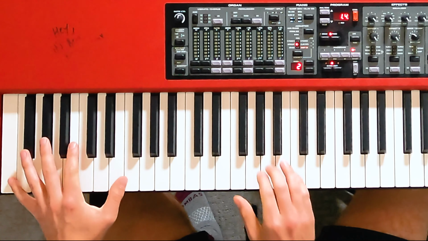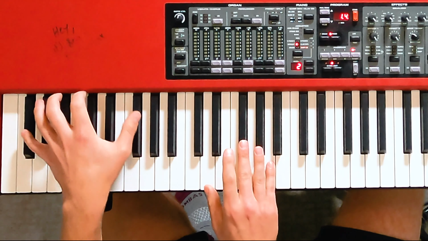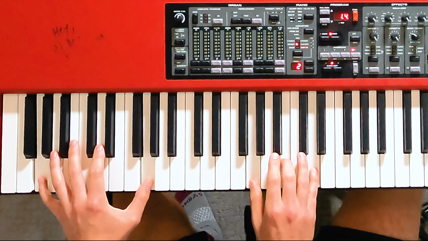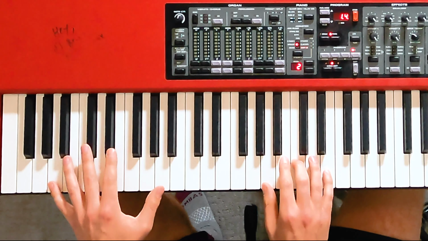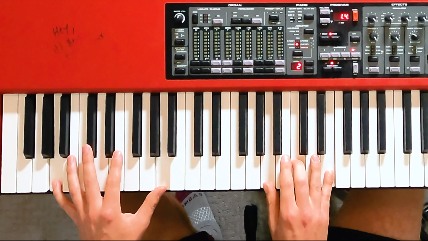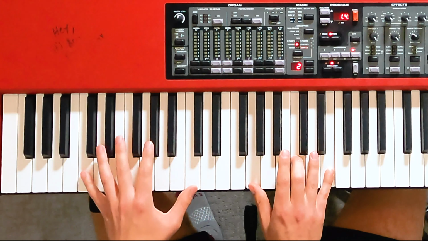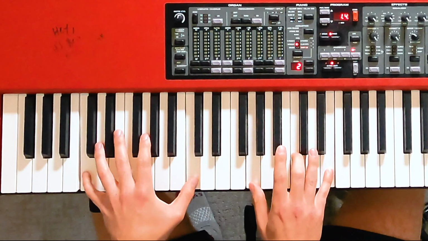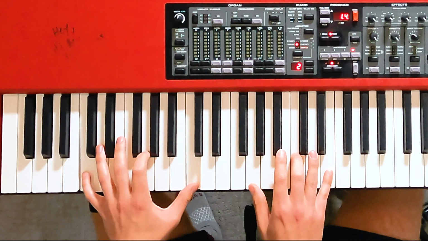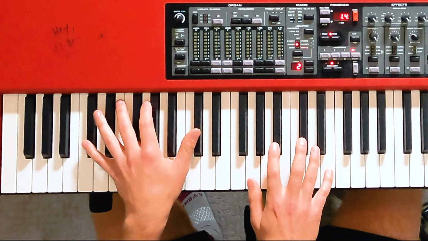So, be your guiding light, and I don't understand. And now it goes to a C. C sharp diminished.